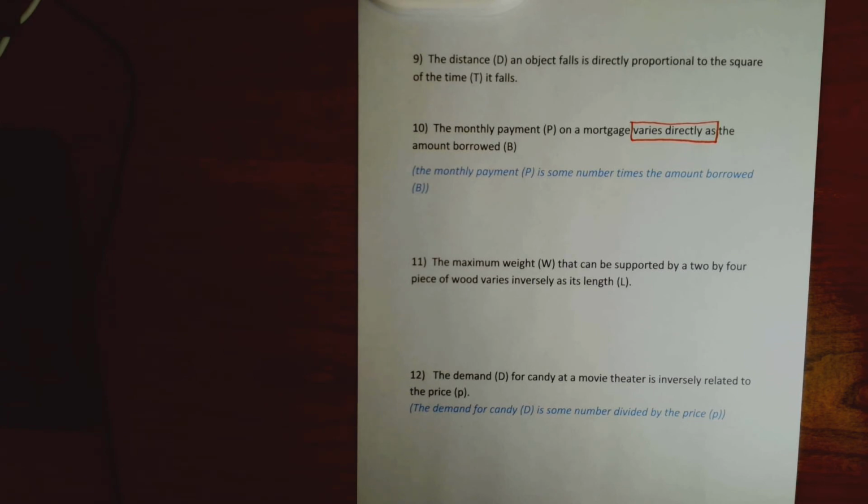The faster I drive, the worse my gas mileage is. Those things go in opposite directions. That's varies inversely. Varies directly, the more I eat, the more I weigh. They go in the same direction, those quantities. Anyways, I tried to rewrite this the best I could.